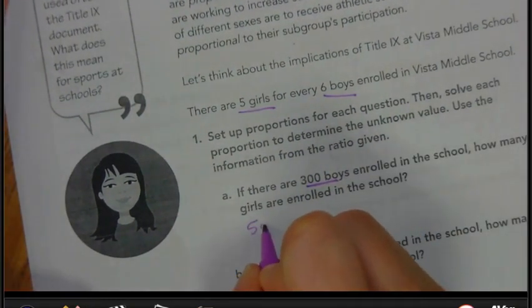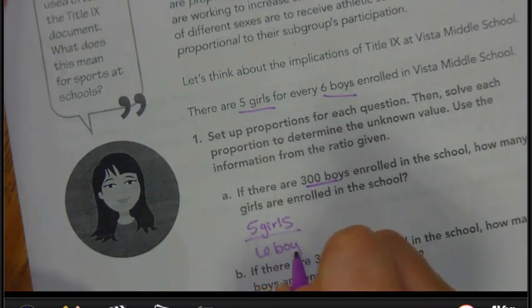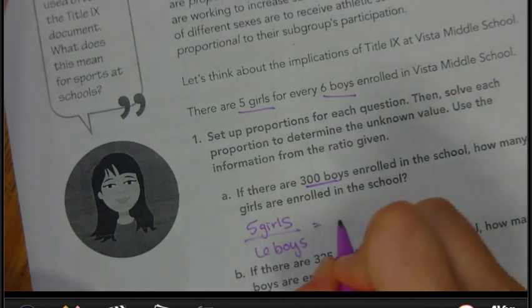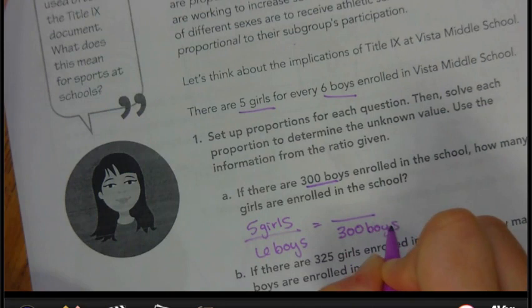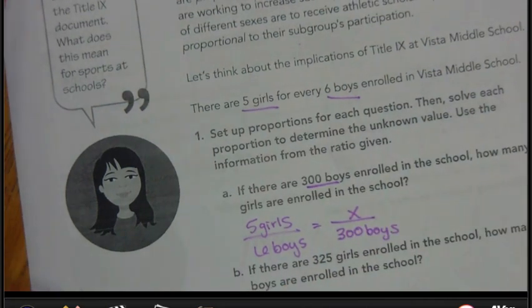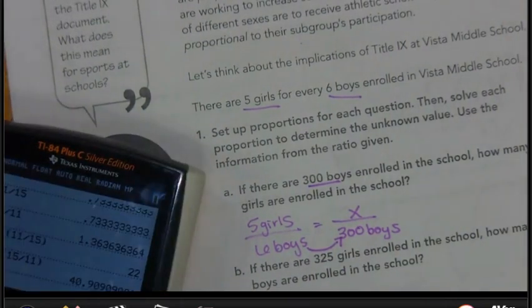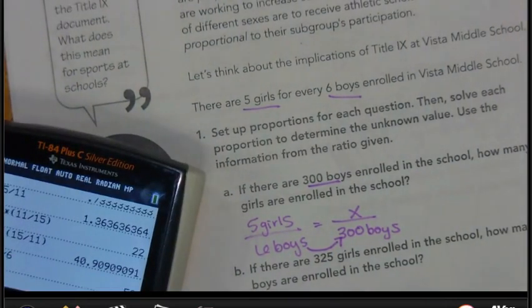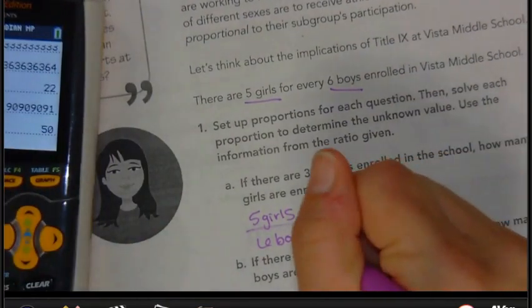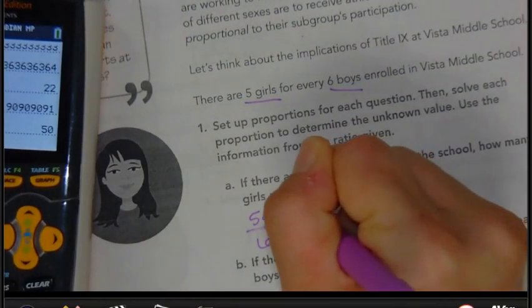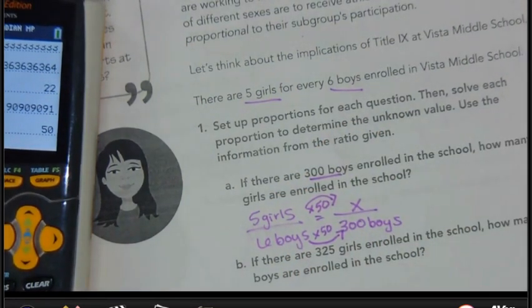Well, I know that I have 5 girls for every 6 boys. I now have 300 boys. How many girls do I have? Well, I know that I'm going up from 6 to 300. So let's see, what did I multiply 6 by to get to 300? So I divide and I see that I get 50. So 6 times 50 gets me 300. And then I'm going to do 5 times 50.